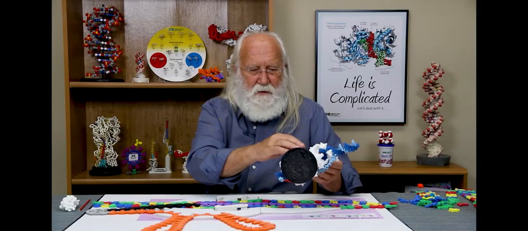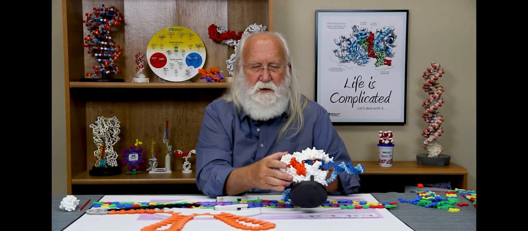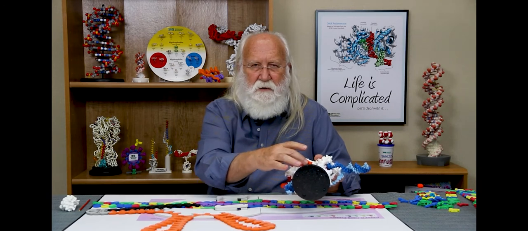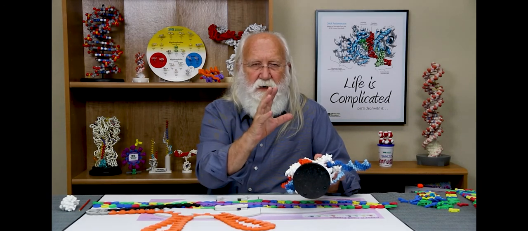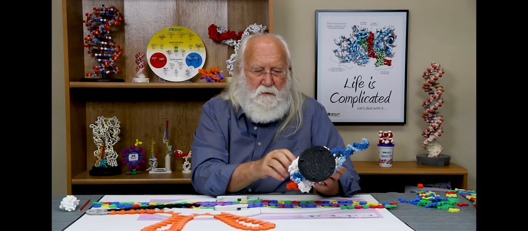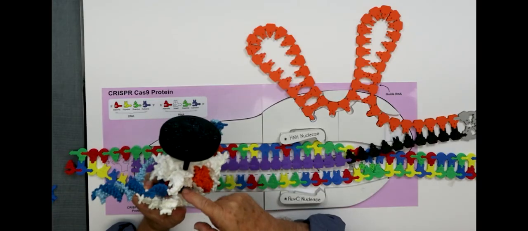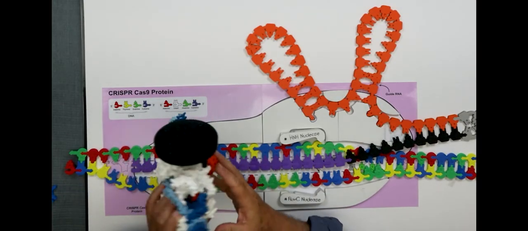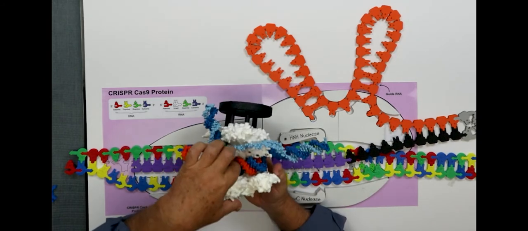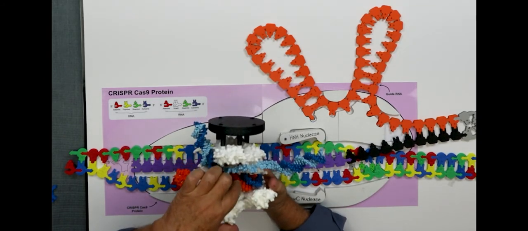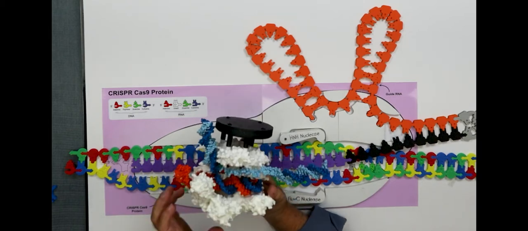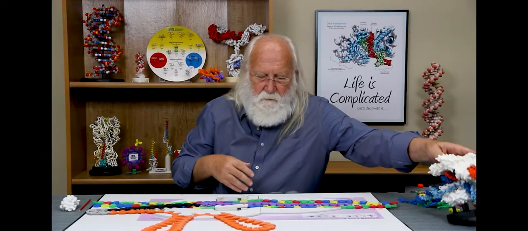So keep that in mind. This white Cas9 protein binds guide RNA in a very specific way so that the 5' end of the guide RNA is positioned just in the right spot where it can interrogate this dark blue strand of target DNA.